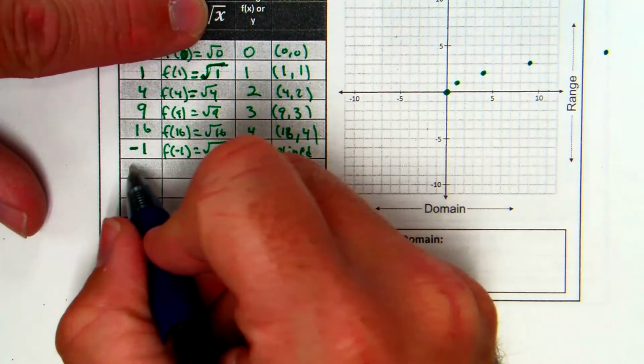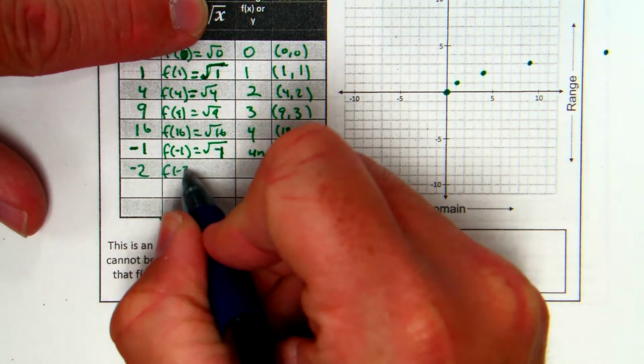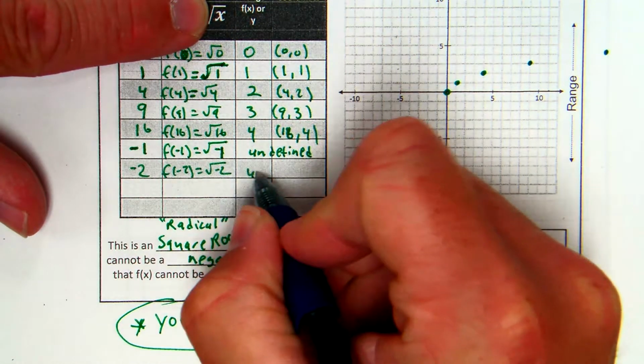By the way, this does apply to negative 2 as well. f of negative 2 equals the square root of negative 2, which is undefined.